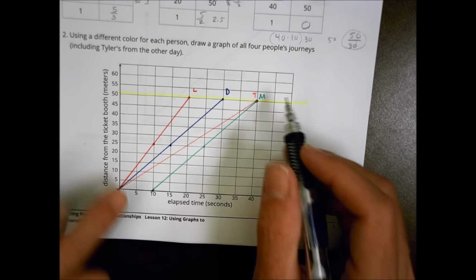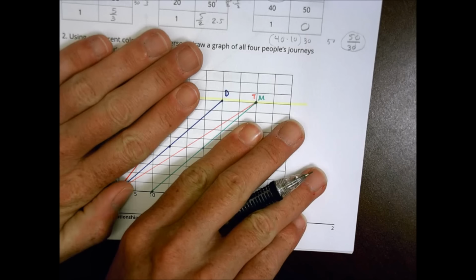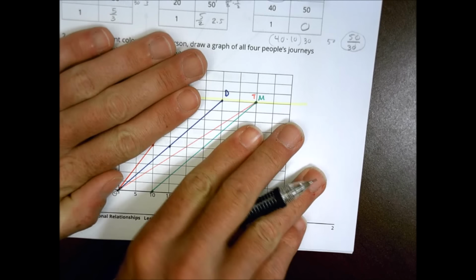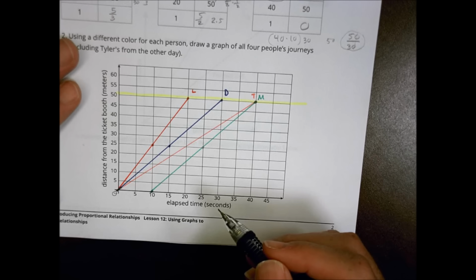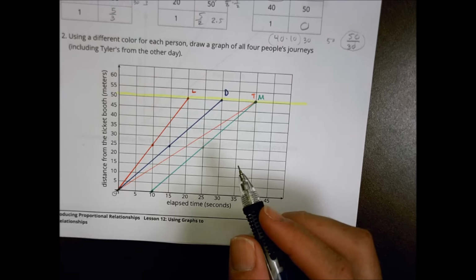If you notice here, her slope looks the same as Diego's, doesn't it? Those two lines actually match. May and Diego have the same pace. She just started 10 seconds later. Okay? So that's what we had there.